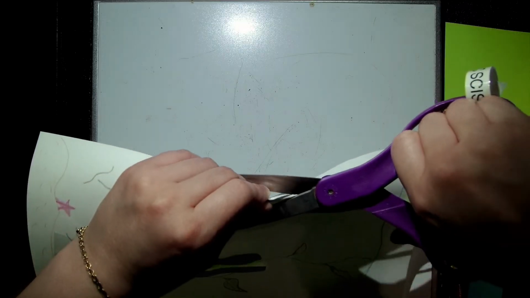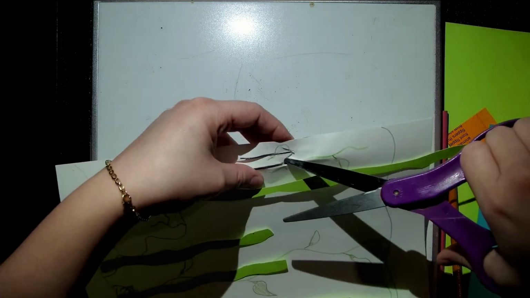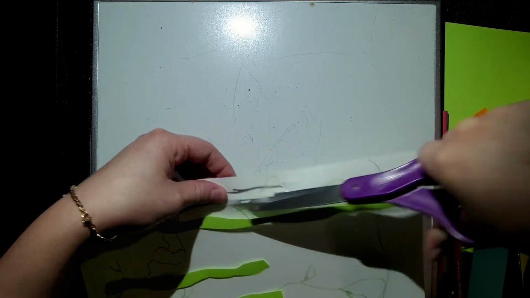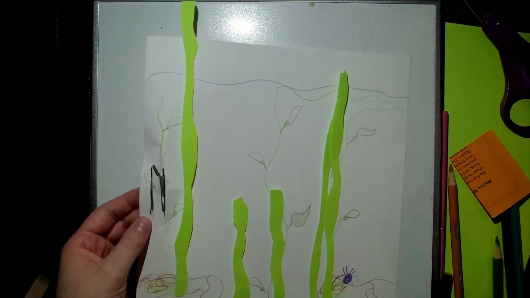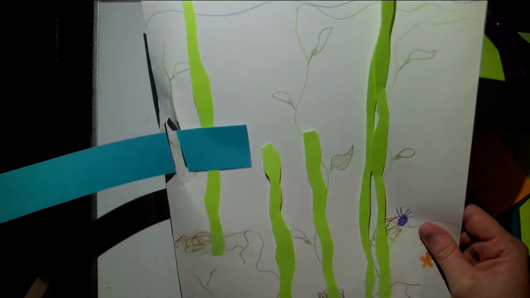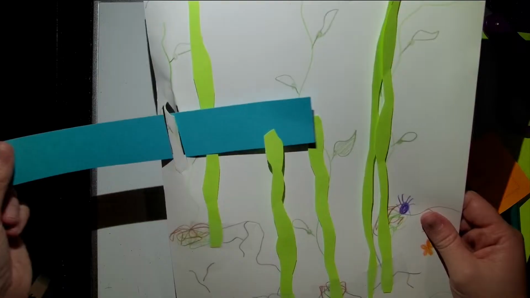Make your cut. And then cut across your line. Oh, my whiteboard fell. That's okay. That way, you can slide this in. And when we put our fish on the edge, it can swim through the kelp.